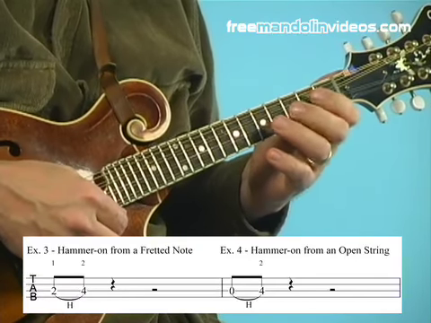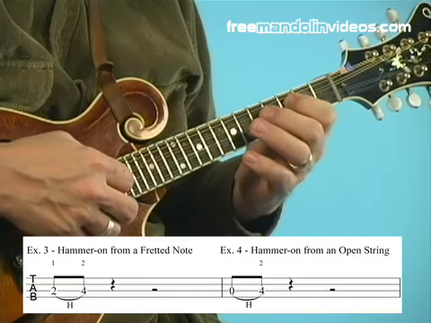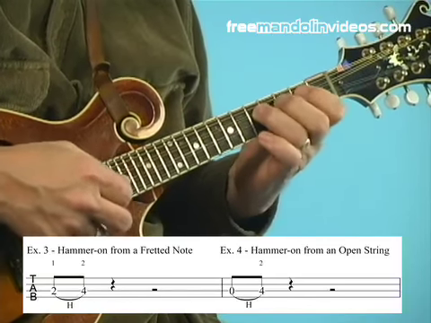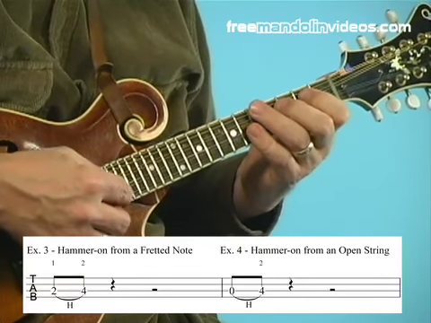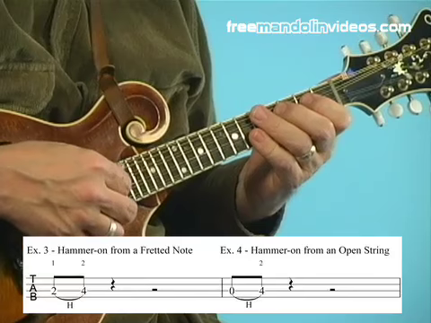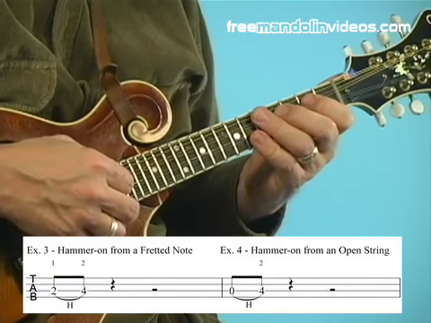Now that's hammering from a fretted note to another fretted note. We could do those all over the place. So there's sort of a multiplier. You get 2 notes from 1 pick stroke. Now if you look at example 4, here we're doing a similar kind of thing.